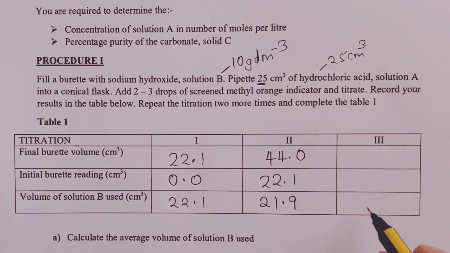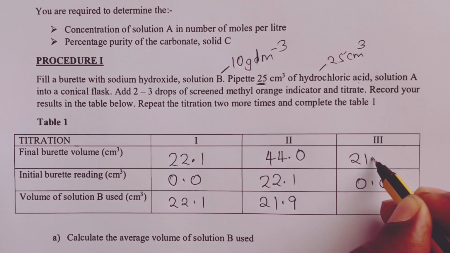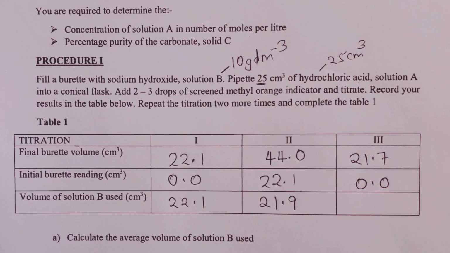For titration number 3, we were able to fill up our burette again to 0.0, and after we were through, we were able to get a volume of 21.7. That gives volume of B used as 21.7. We have always advised our students to have such kind of volumes.